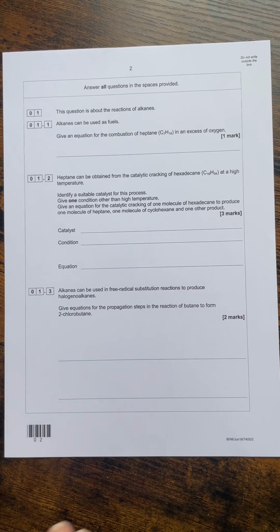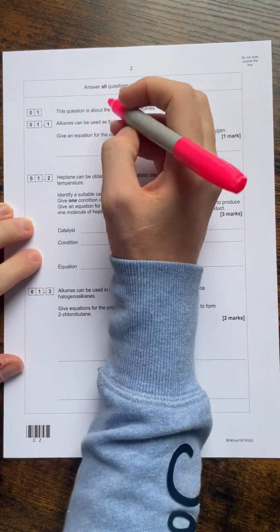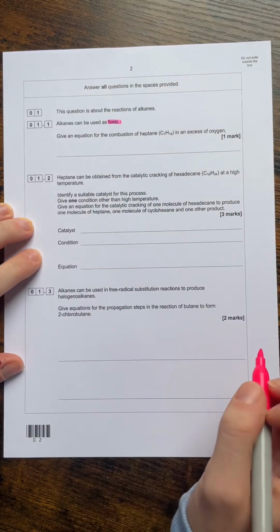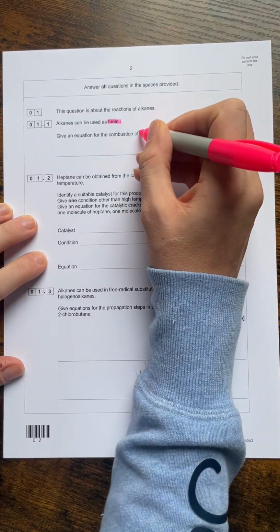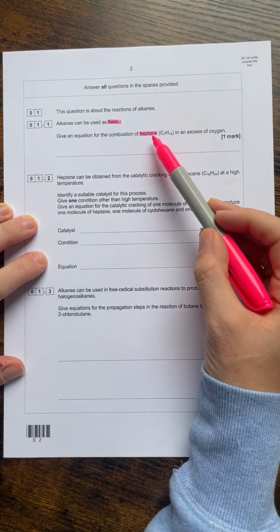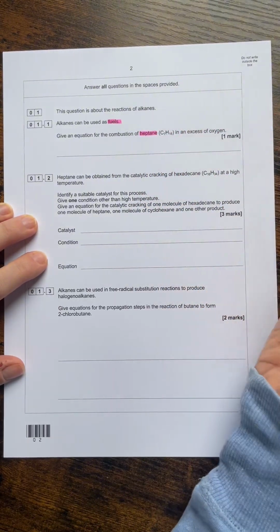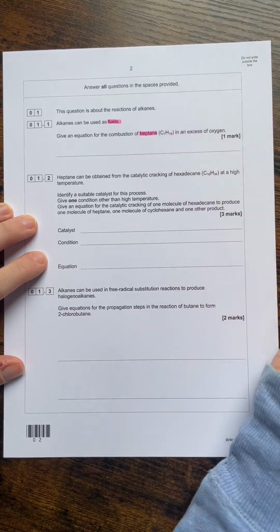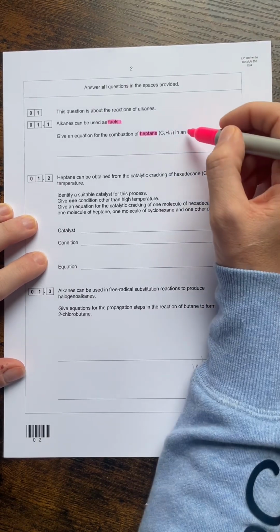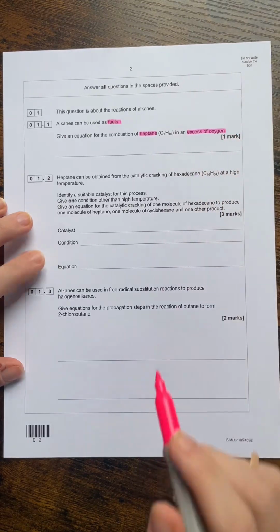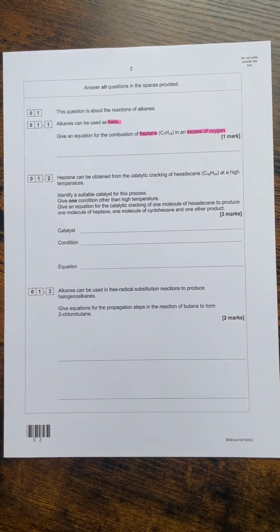We're told in question 1.1 that alkanes can be used as fuels, and we're therefore being asked to give an equation for the combustion of heptane. Heptane isn't an alkane that we're expected to know the formula of, so they've given it to us there, C7H16. And then the clue as to what type of combustion we have has been given there.